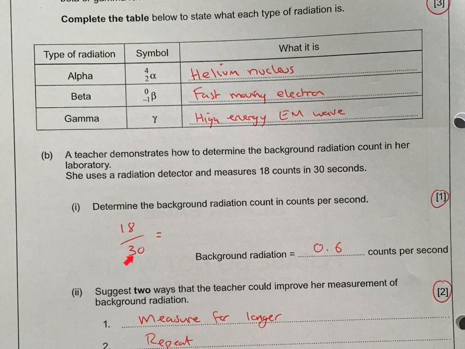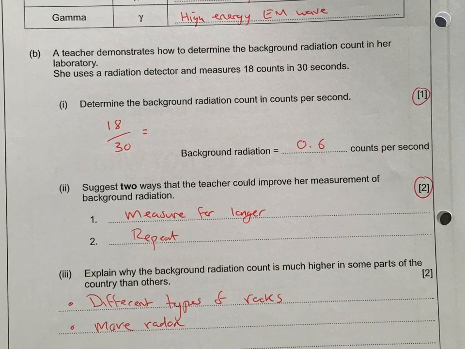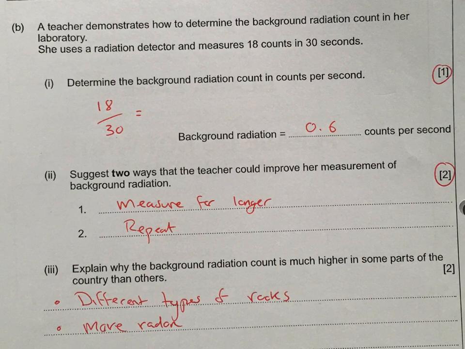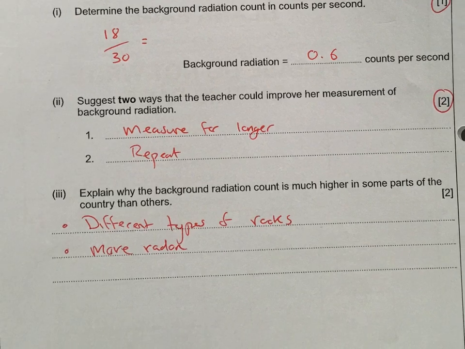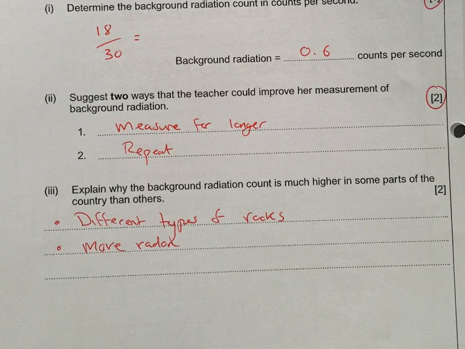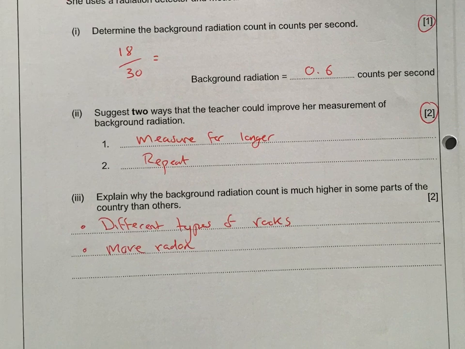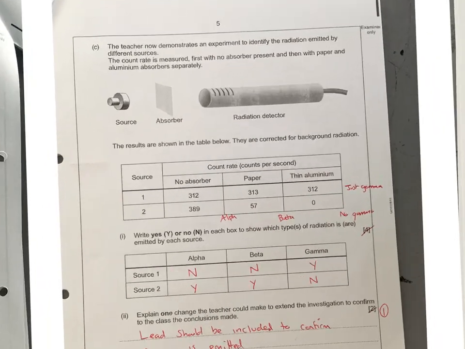So we need to divide 30 into 18 to get 0.6. And then 2 ways to improve measurements, so measure for longer and repeat. Expect to get that mark. Explain why the background radiation is much higher in some parts of the countries. Well, there's different types of rocks, which mean that there might be more radon in those parts of the country.